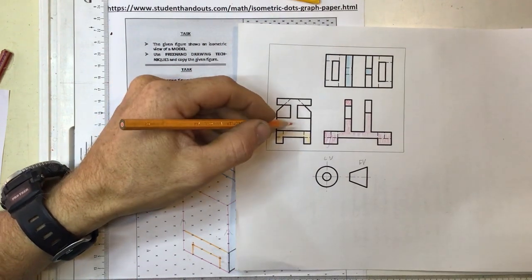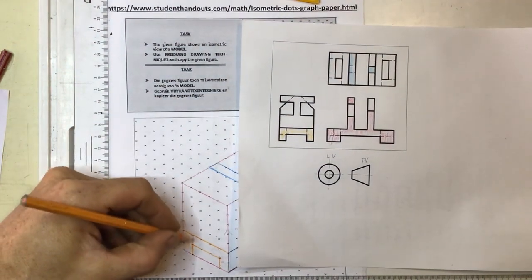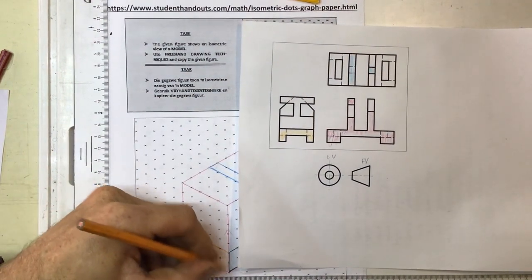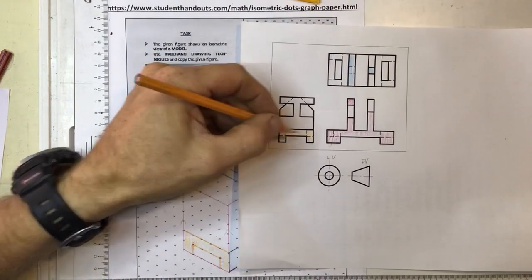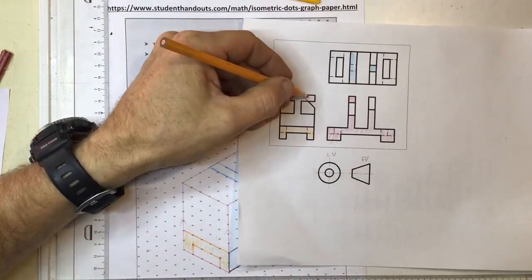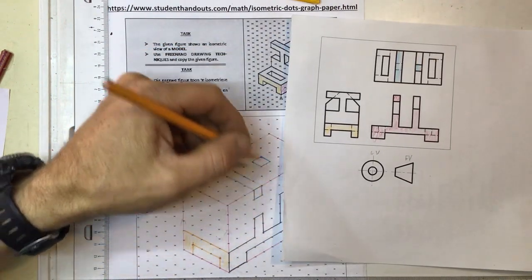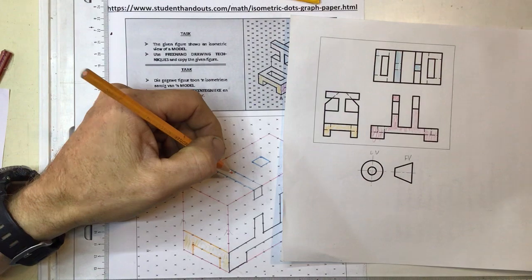All right, so what we're going to do is we're going to draw this part in. This part over here that can be drawn in dark, and then we're going to draw in construction lines the rest of what we're seeing with that left view, and we're going to transfer it across to link up with what we've got with the top view and the front view. Right, let's start.